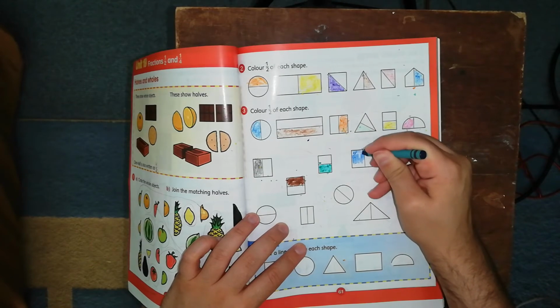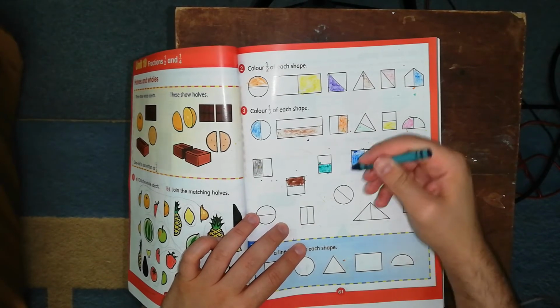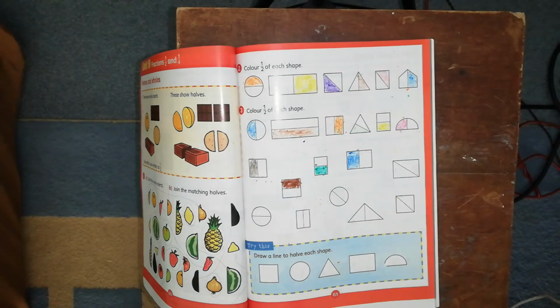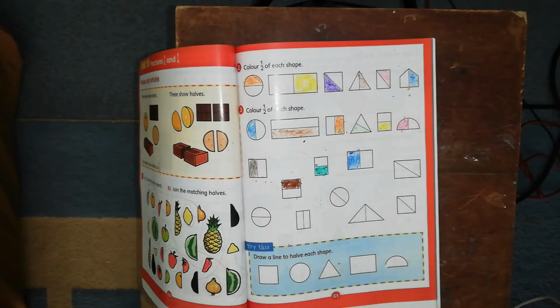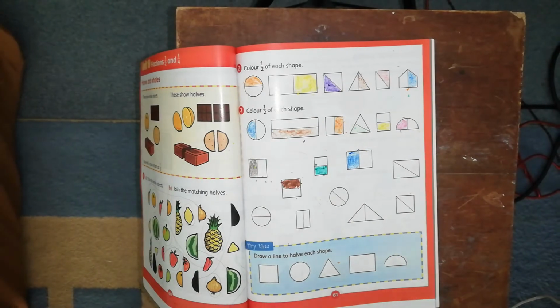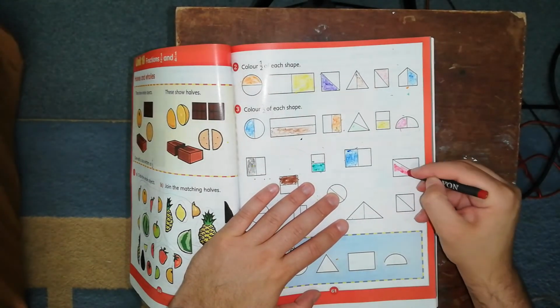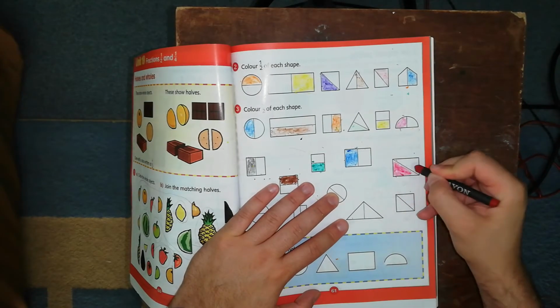We didn't use red. I want to use red. Should use red as well. Try to use all the colors that you have so that you have a diverse range of colors that you use. See, this is red. Yes, found the red. I love red as well. Red is a very nice color.